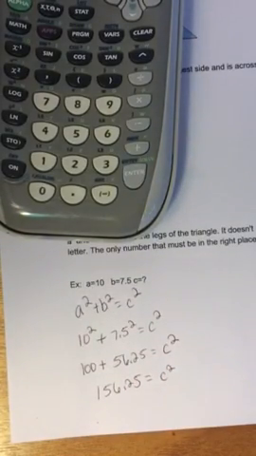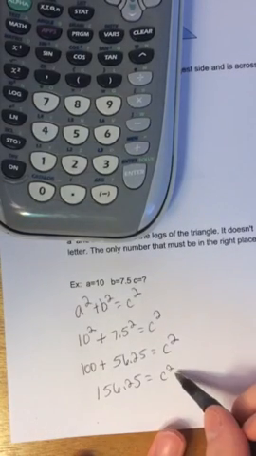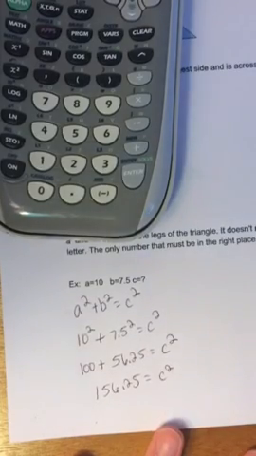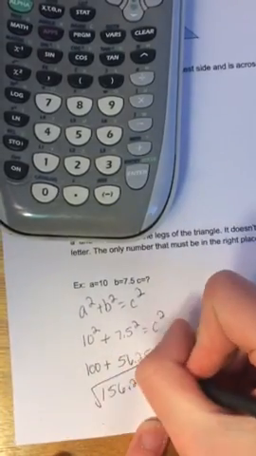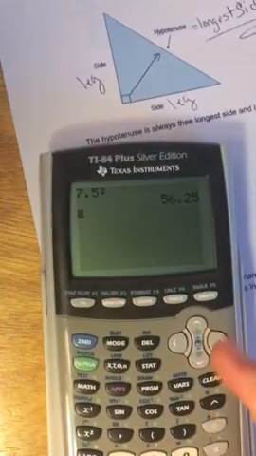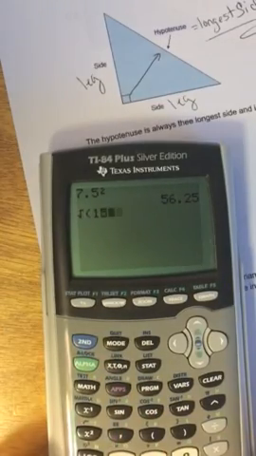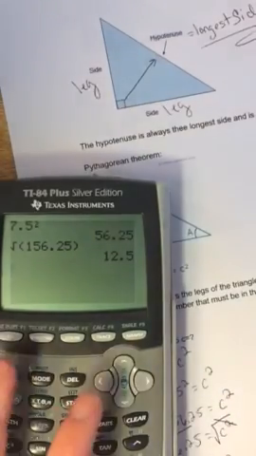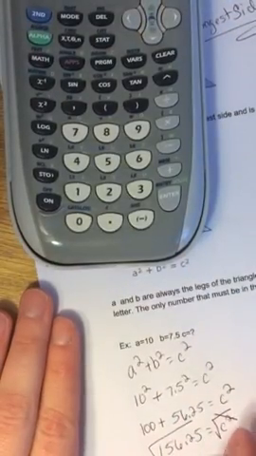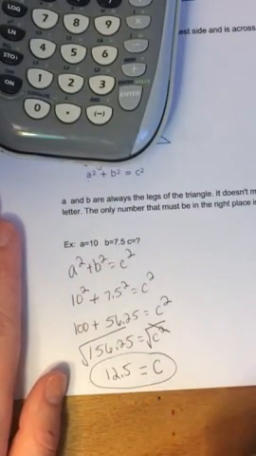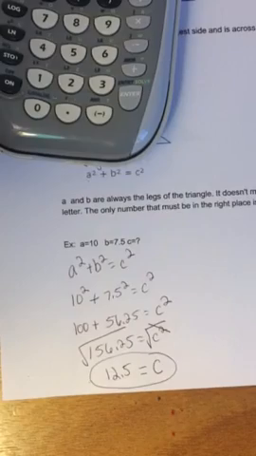Now, I want to know what C is by itself. So how do I get rid of a square and get it to the other side? I have to take the square root. A square root and the square will cancel each other out, so I'm just left with C. I'll type this in the calculator, because obviously it's not a perfect square, since it's got a decimal in it. And I get 12.5. So the hypotenuse, or the longest side of this triangle, is 12.5. I didn't give you units, so it's just 12.5 units.